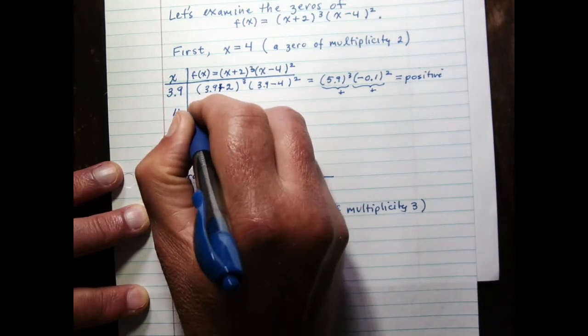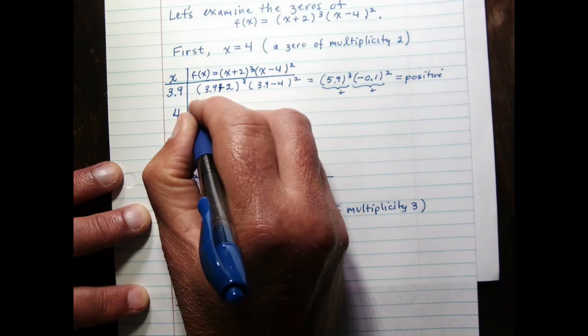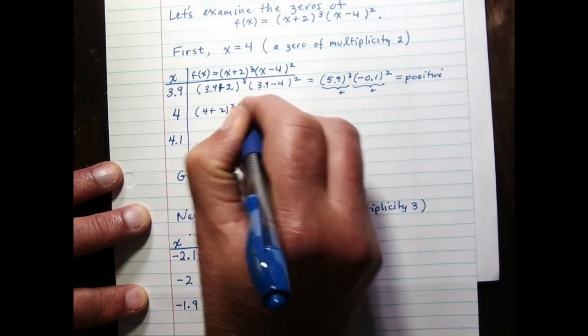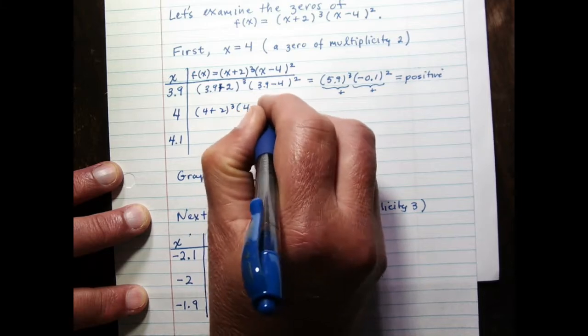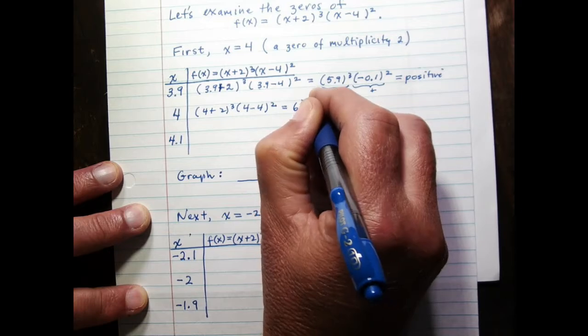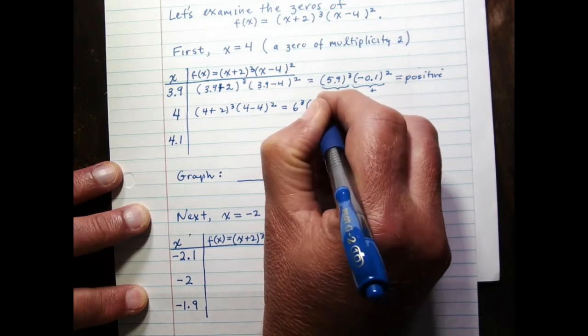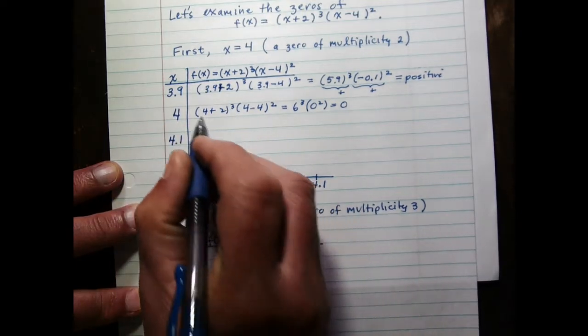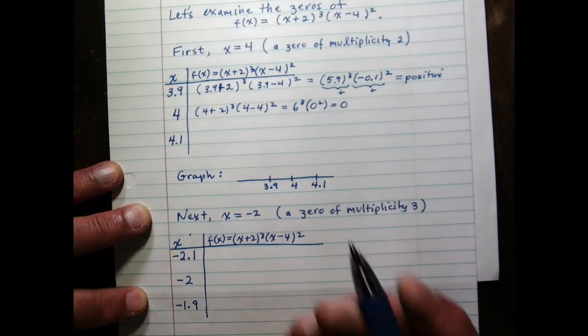Now at 4, of course, if I plug in 4, I'm going to have 4 plus 2 cubed times 4 minus 4 squared, which is 6 cubed times 0 squared, which is 0. And of course, that's what it means for 4 to be a 0. When we plug it into the function, we get 0.